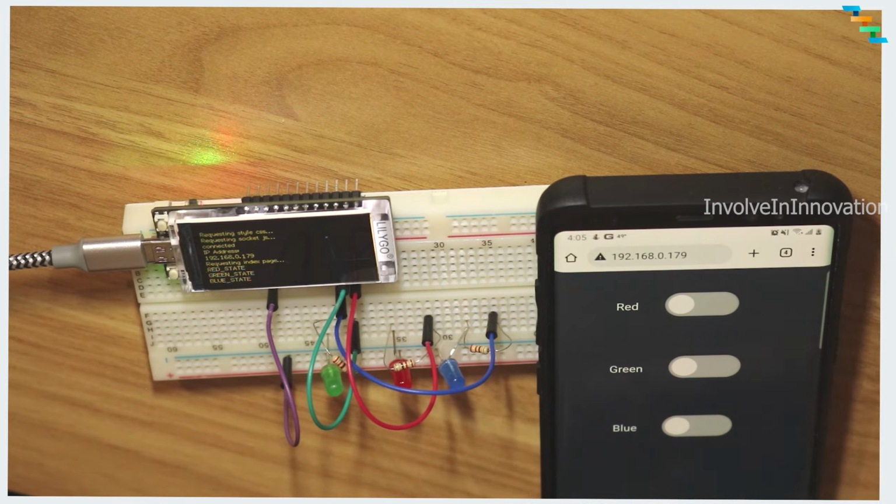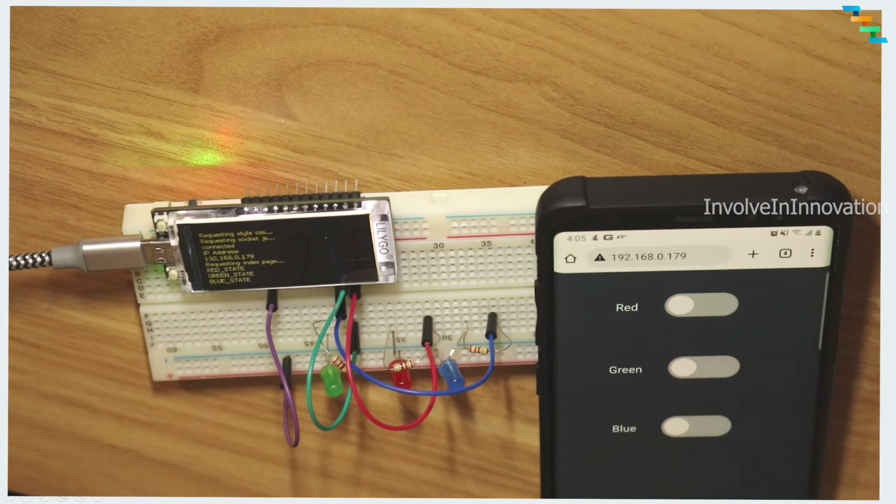Here I am using my mobile phone as the client, and through this client I am trying to connect to the ESP server, and then I am trying to turn on the red light or green light or blue light. All the communication happens through the WebSocket. First we will start with what is WebSocket.